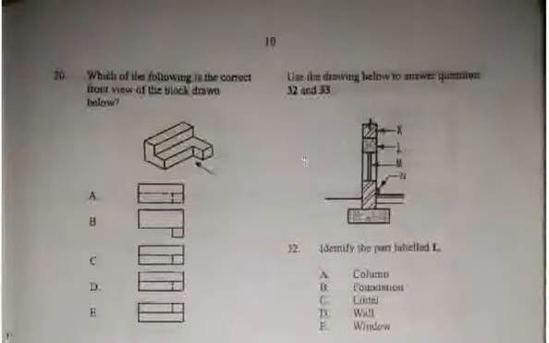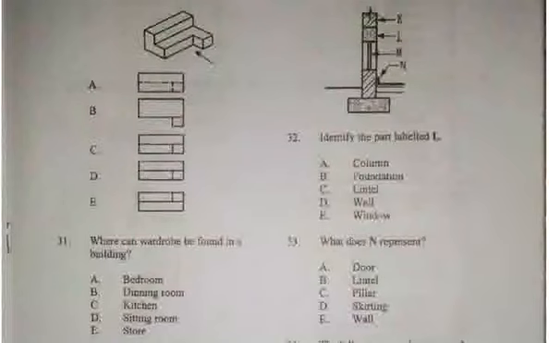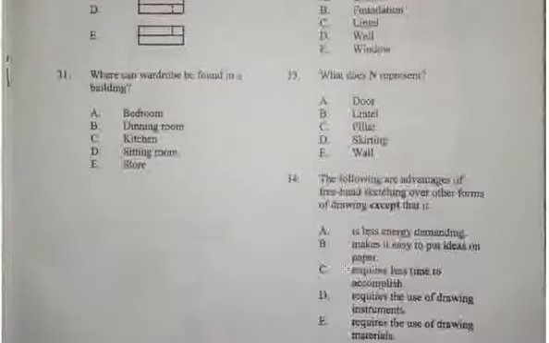So it can be found in a bedroom. So that is where a wardrobe can be found in a building. So question 32 and 33, we have to use this diagram to answer that question. Question 32 says that identify the part labeled L. The part labeled L is a lintel. That is option C. And what does N represent? N represents skirting. So option D is the answer to question 33.